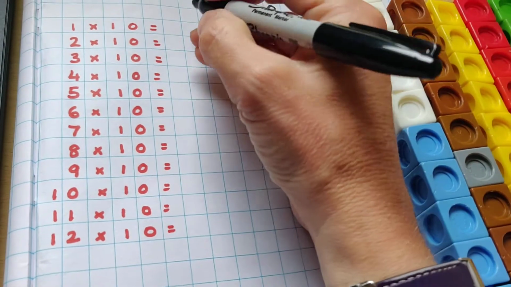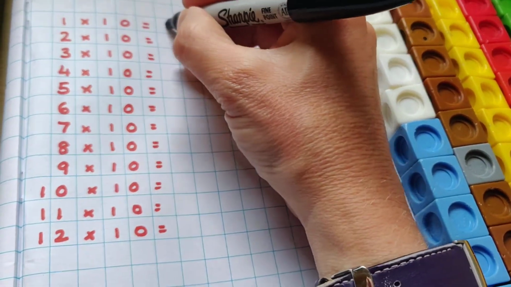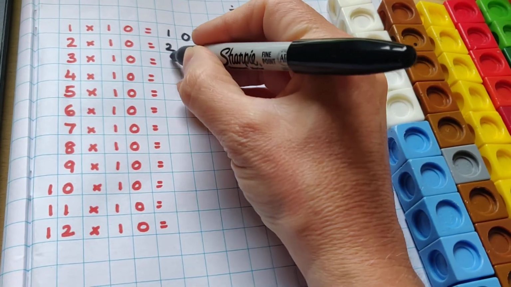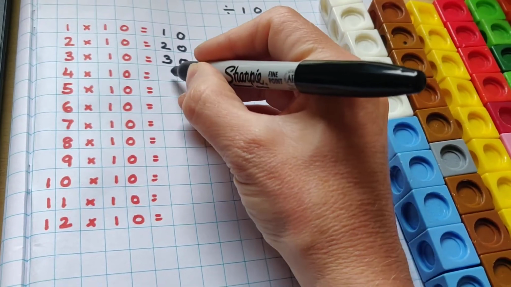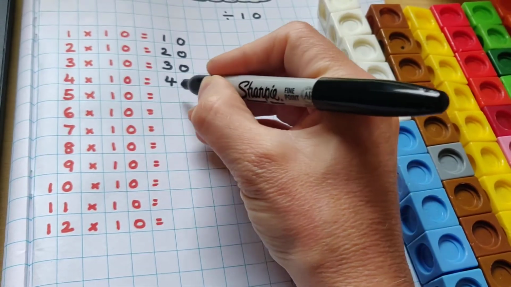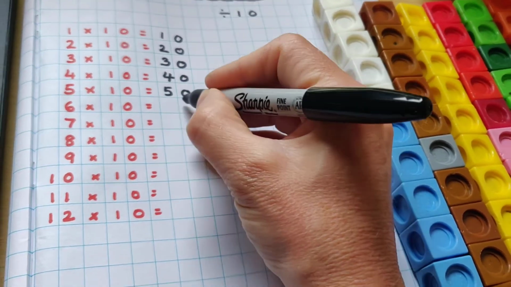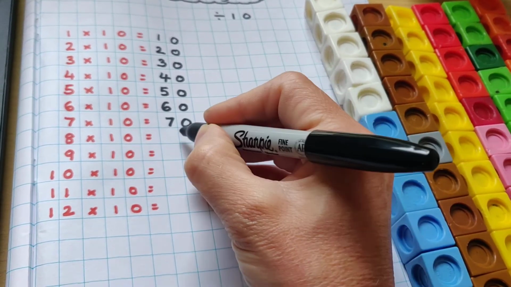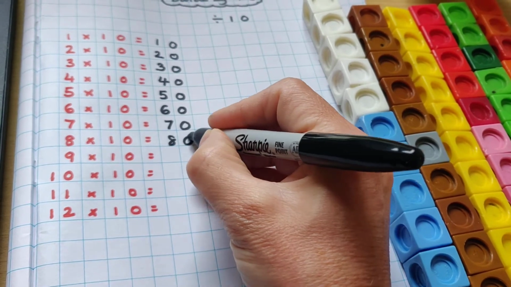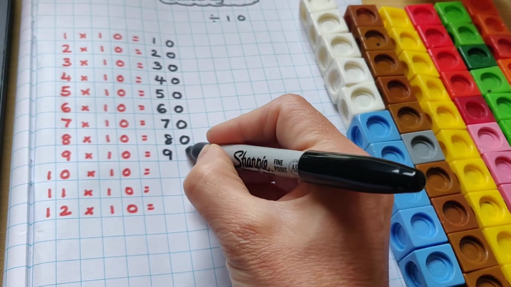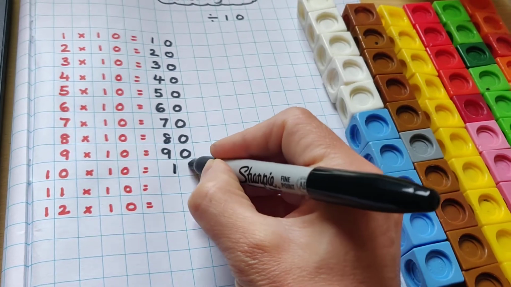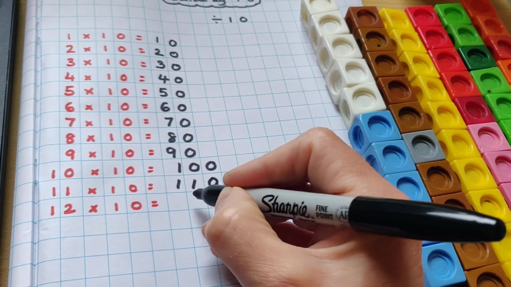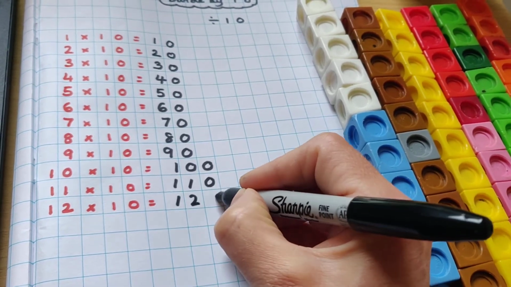multiples of 10. So if you can do the 10 times table with me, 1 times 10 is 10, 2 times 10 is 20, 3 times 10 is 30, 4 times 10 is 40, 5 times 10 is 50, 6 times 10 is 60, 7 times 10 is 70, 8 times 10 is 80, 9 times 10 is 90, 10 times 10 is 100, 11 times 10 is 110, and 12 times 10 is 120.